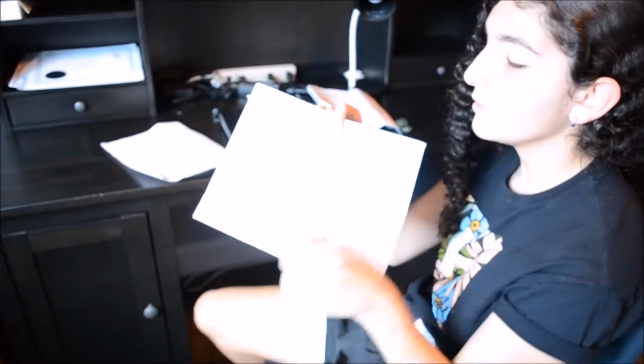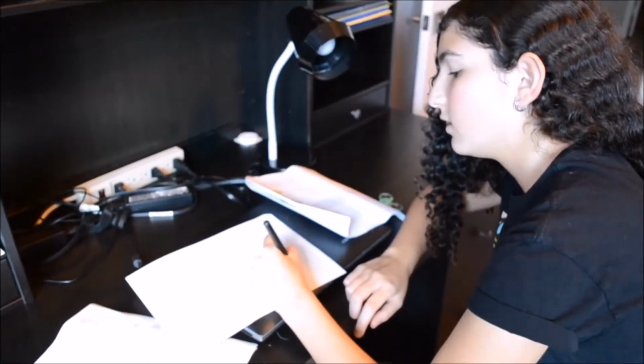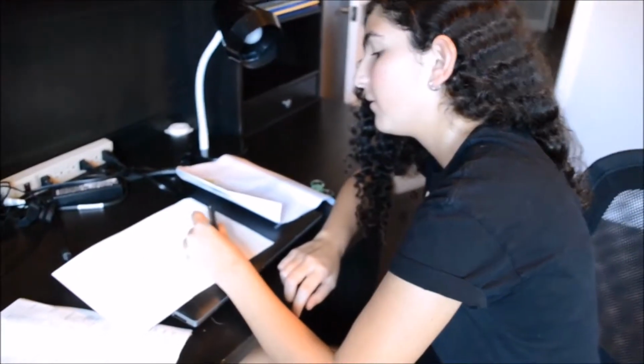Let's say the radius is 5. You do 5 squared, which is 25, times 80 over 360 pi. And that would give you your final answer. So that's how you calculate arc lengths and areas of a sector. It's basically like a slice of a pie.